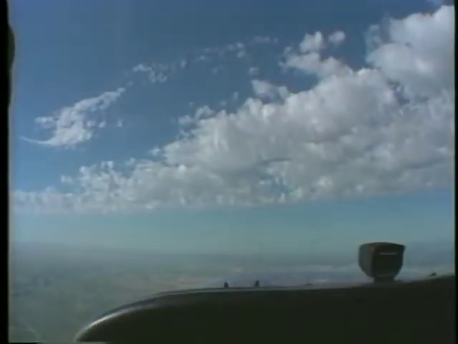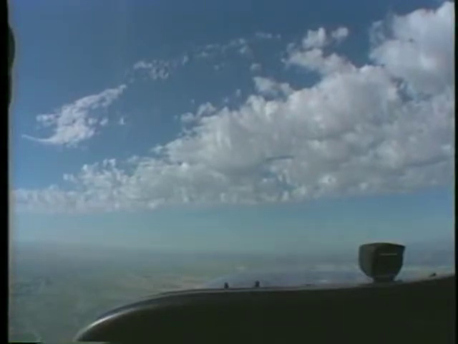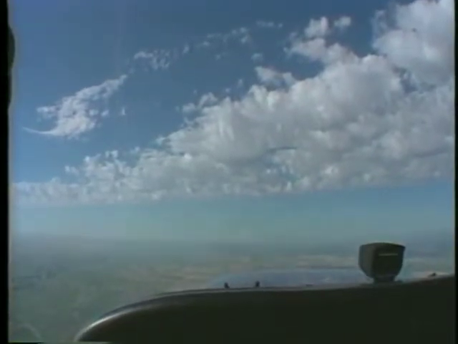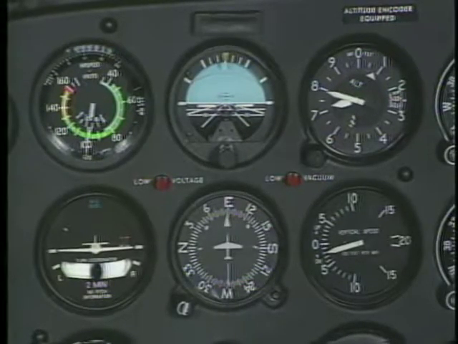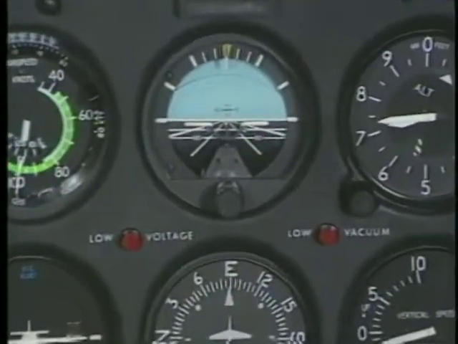During VFR flight, you were able to maintain the aircraft's attitude by comparing references on the airplane to the natural horizon. During instrument flight, you no longer have that luxury. Now you must rely on the flight instruments for pitch and bank information. The one instrument which directly shows both pitch and bank is the attitude indicator.